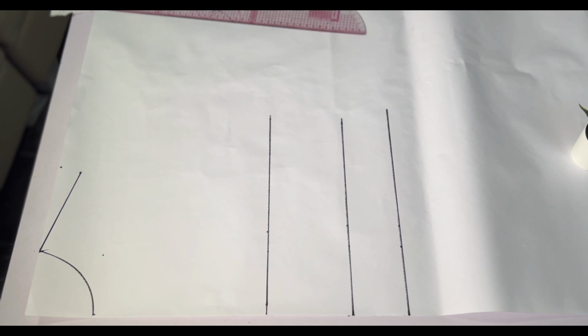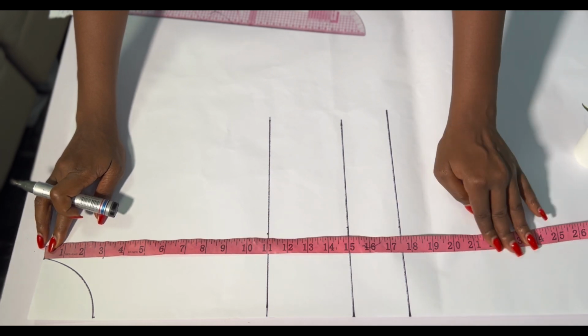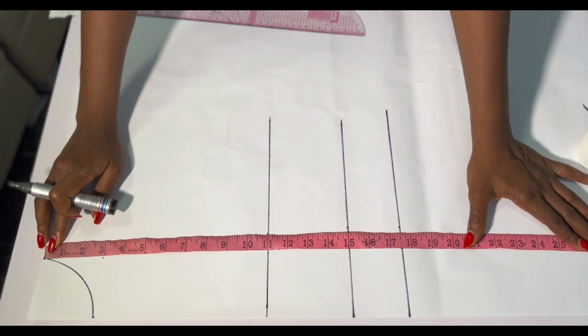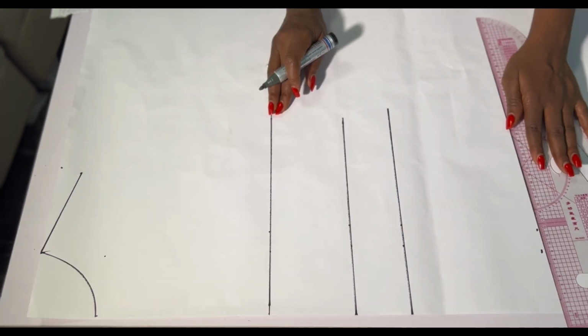On our top length, the top length I'll be using here is 24 inches, okay? 24 inches. Mark that down here. Connect the line.